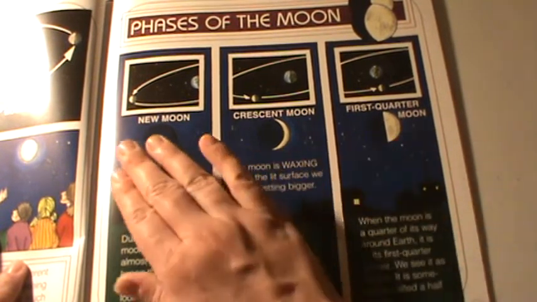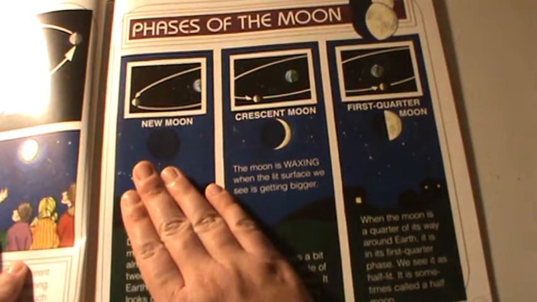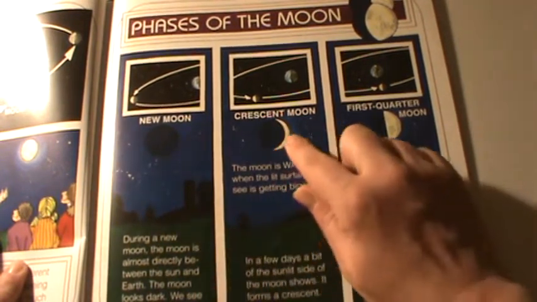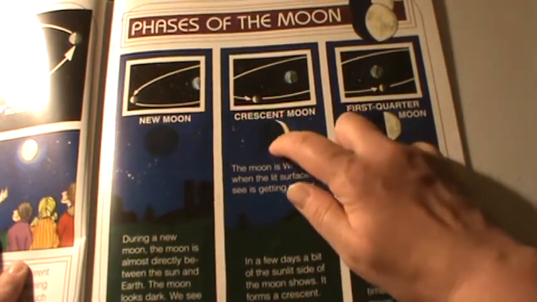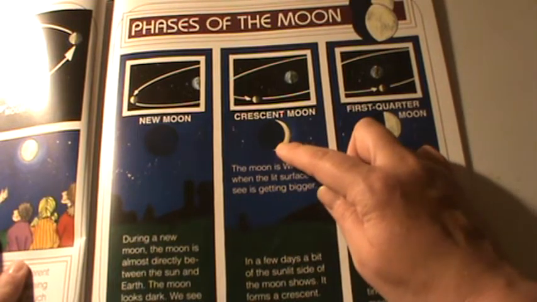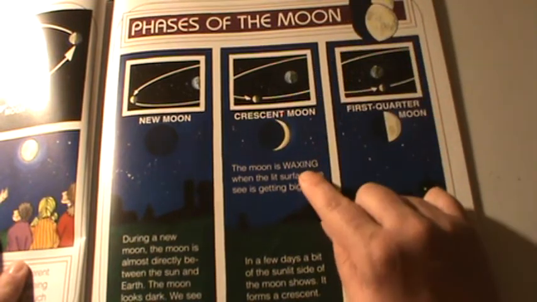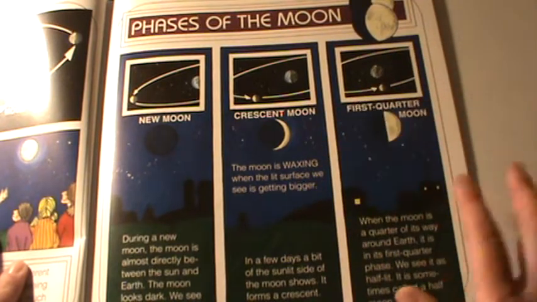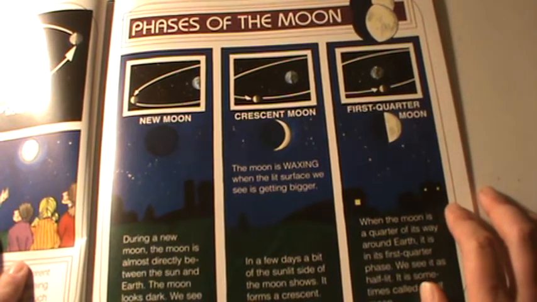So when you start with a new moon, and then the moon slice is getting bigger, it's starting to show itself and get bigger, that's when the moon is waxing. It's going to be looking like it's getting bigger every night.